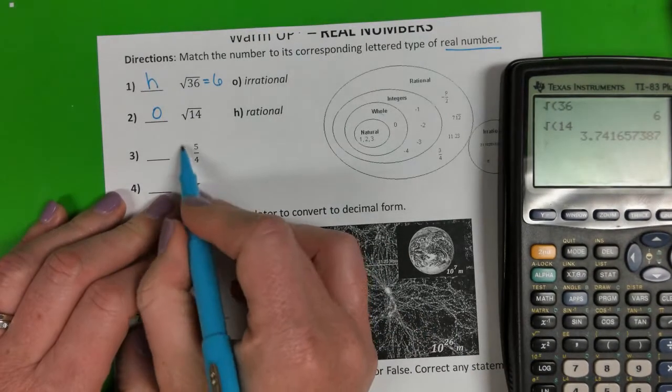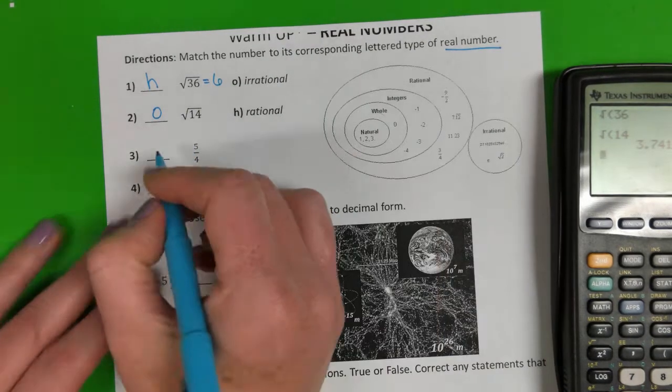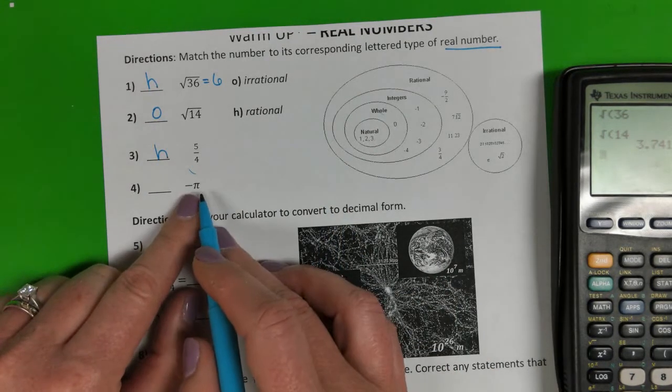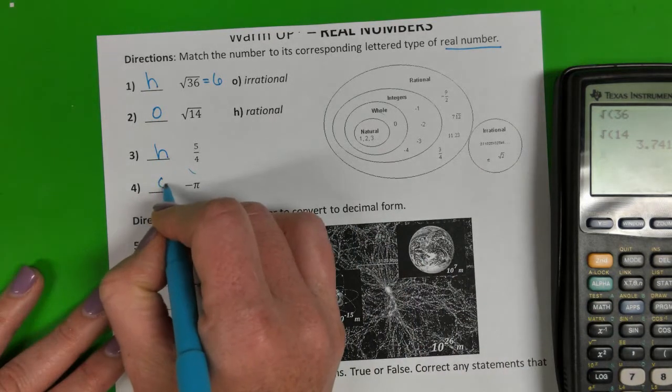Okay. 5/4, it's written as a fraction. If it's written as a fraction, then it is rational. Pi, remember pi, whether it's positive or negative, is automatically irrational. So that's an O. Okay.